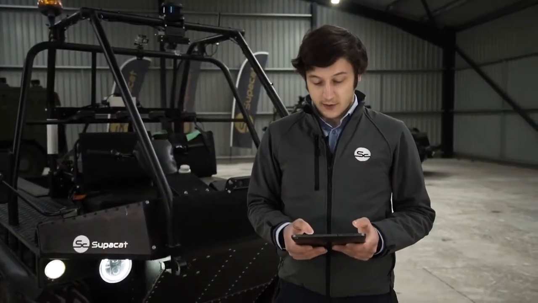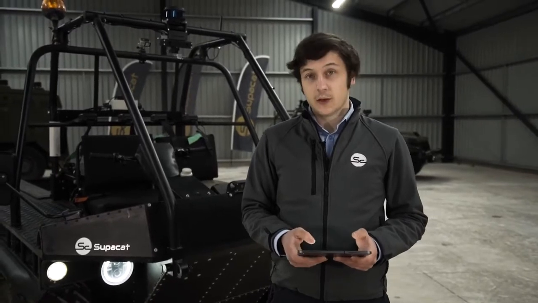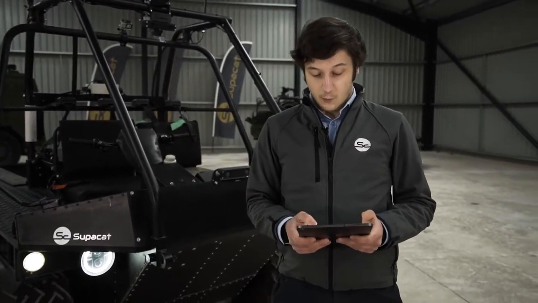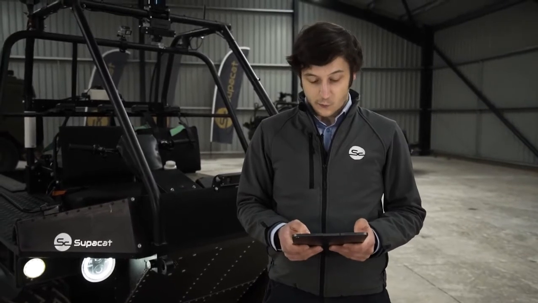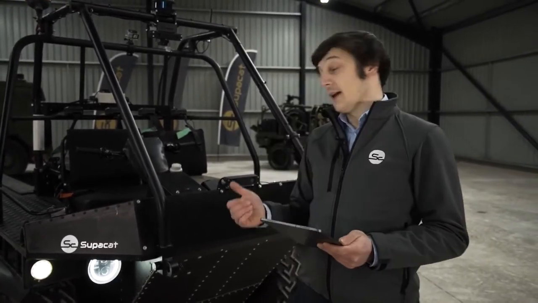You may ask why we are investing heavily into electrification. Well, we see that the UK seeks to gain performance advantages, and we have the engineering capabilities to be at the forefront of the electric revolution in the defence and off-road market. Let's see the EATMP in action.